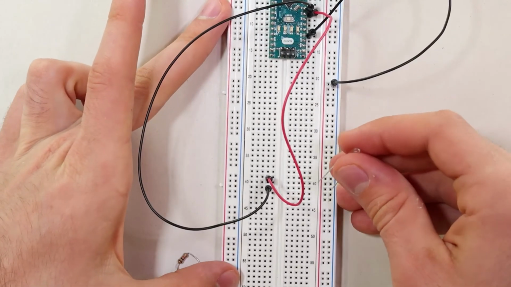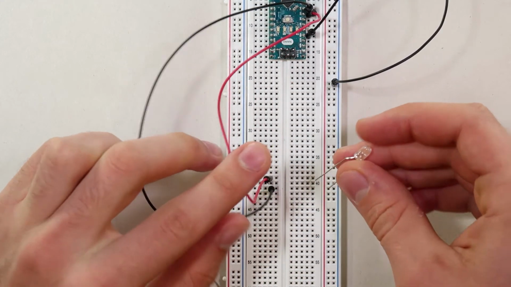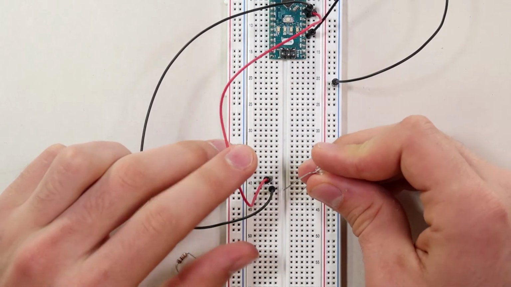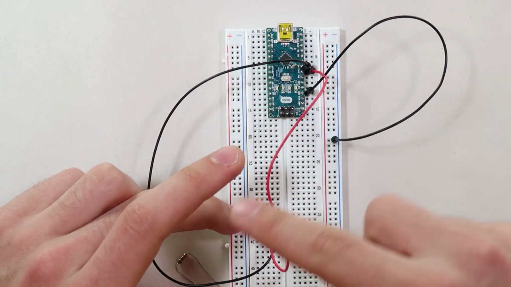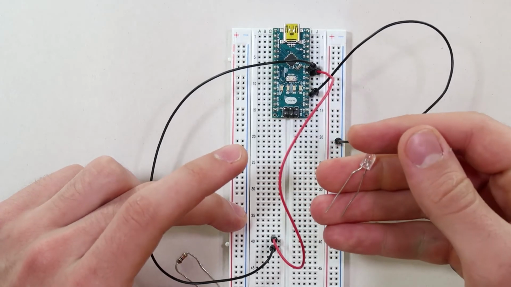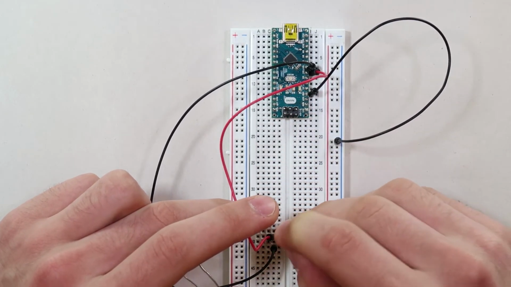So in our case, make sure that the longer lead on the LED is closest to the digital pin on the Arduino. So in our case, our PWM signal is going to be coming from the digital pin, coming right over here, and we want the longer end of the LED right up against that.